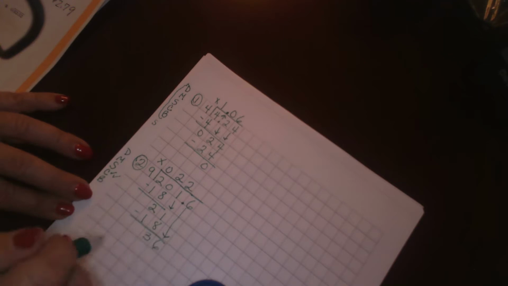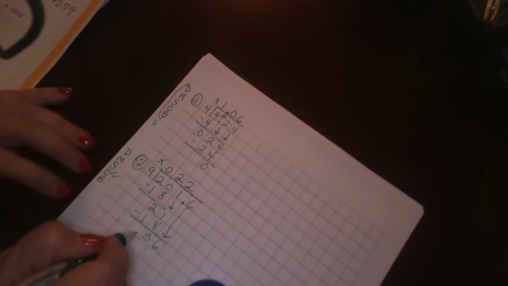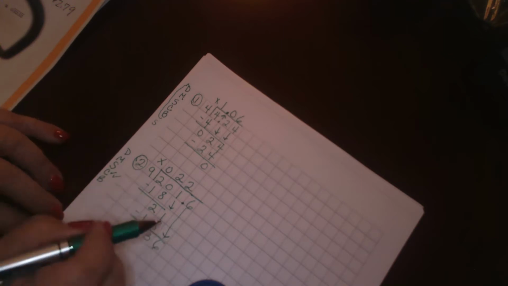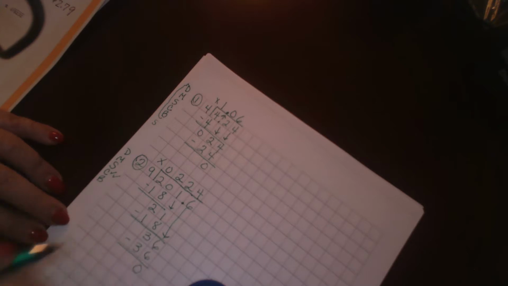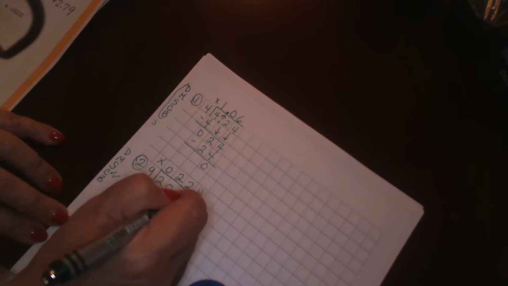9 goes into 36, or 36 can be evenly distributed into 9 groups by having 4 in each group. 9 times 4 equals 36. And then I'm left with 0. Look, what I forgot to do is to bring up my decimal. And so my answer is 22 and 4 tenths.